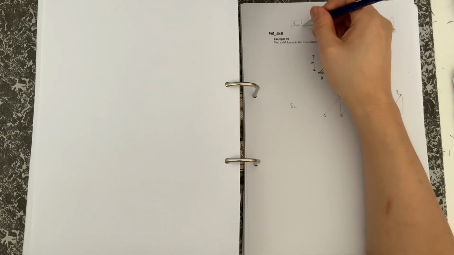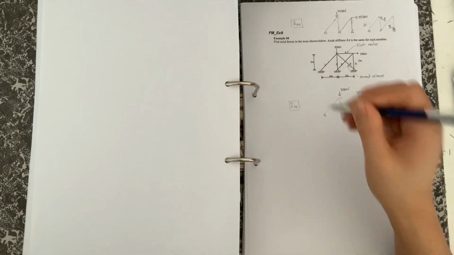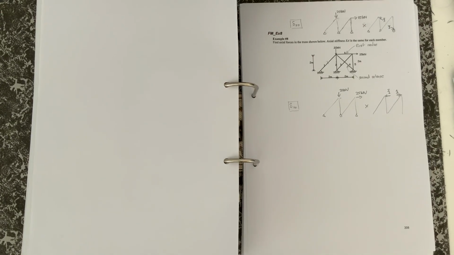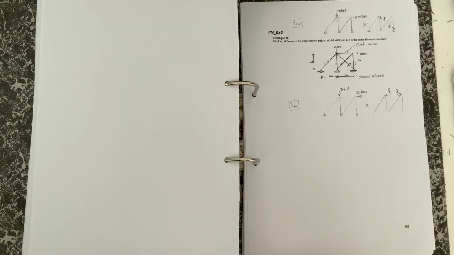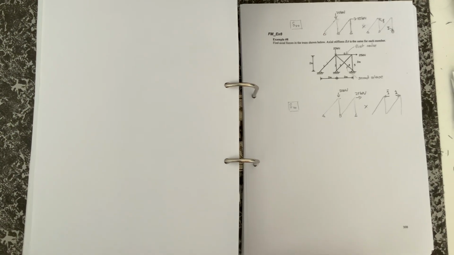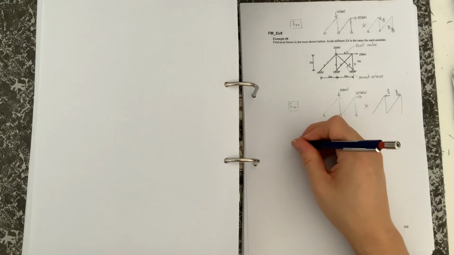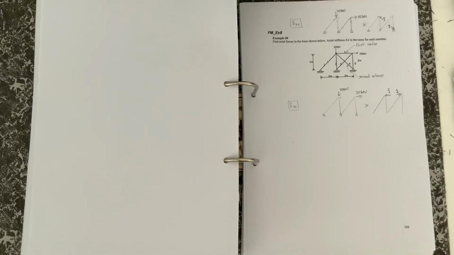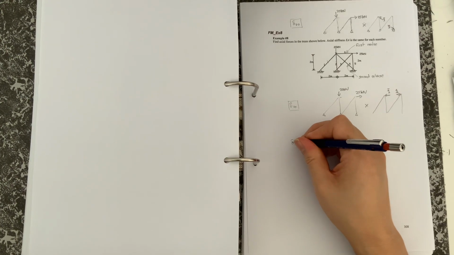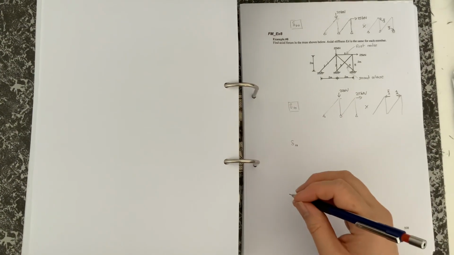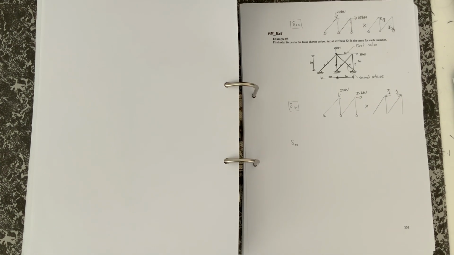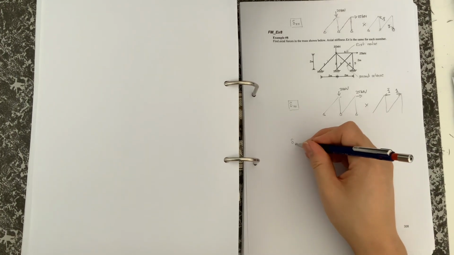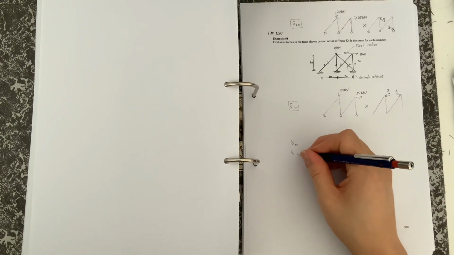Now, there would then be your delta 1, 1, and there would be your delta 2, 1.